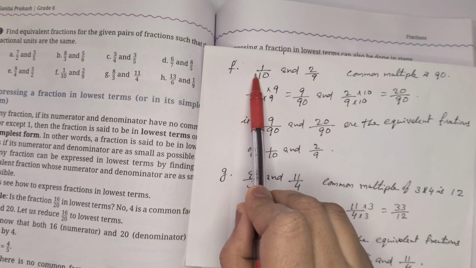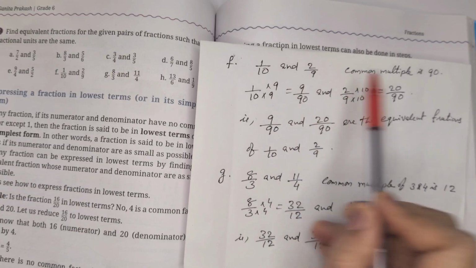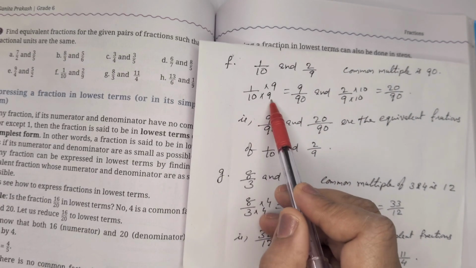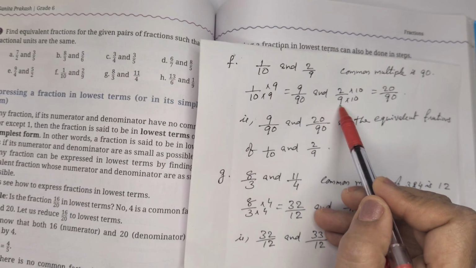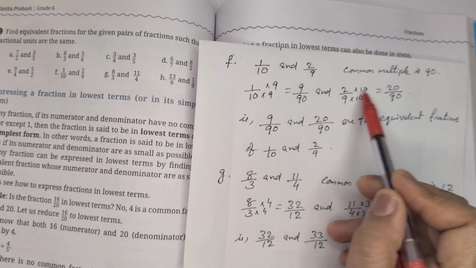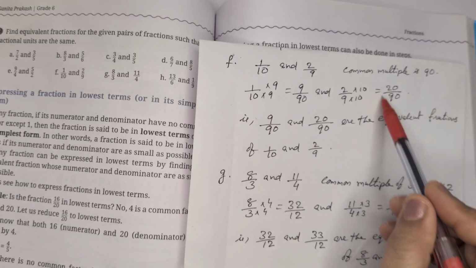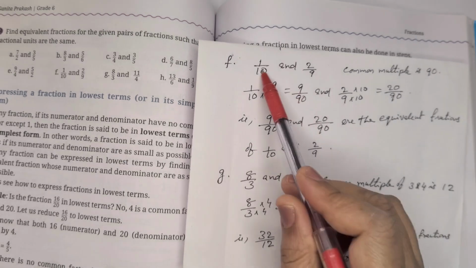Next one, 1 by 10 and 2 by 9. Common multiple of 10 and 9, that is 90. First fraction, multiply with 9. So 9 by 90. Second fraction, 9 into 10, so 20 by 90. So 9 by 90 and 20 by 90 are the equivalent fractions of 1 by 10 and 2 by 9.